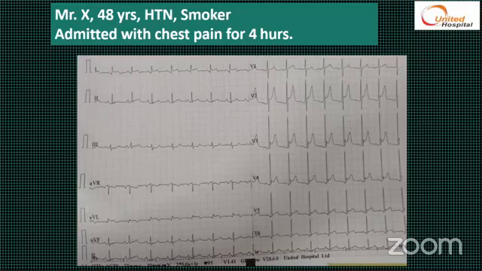This is a 12-lead ECG showing ST elevation in 1 and AVL and reciprocal depressions in 3 and not much in AVL. There is also ST elevation in V5, V6. Hyperacute T waves in V2, V3, V4. So this is likely a STEMI, anterolateral wall MI.